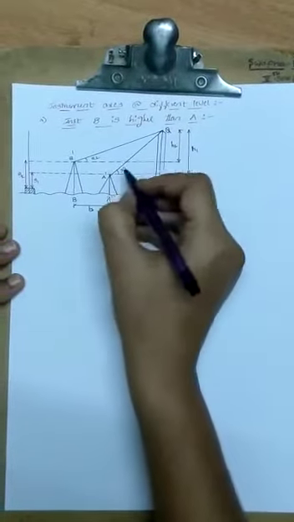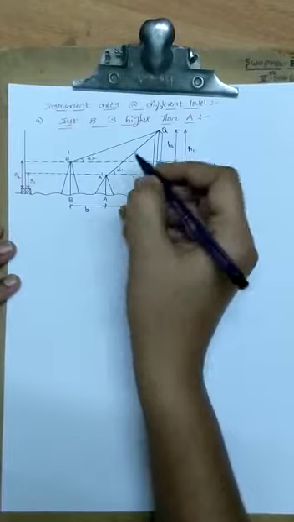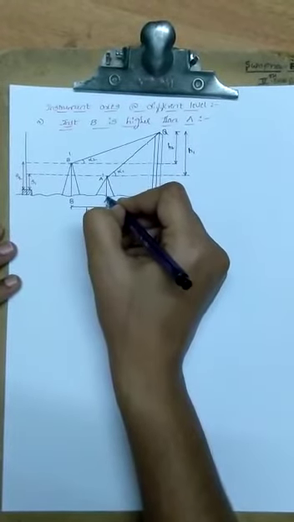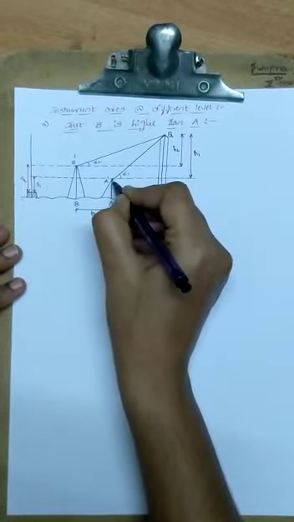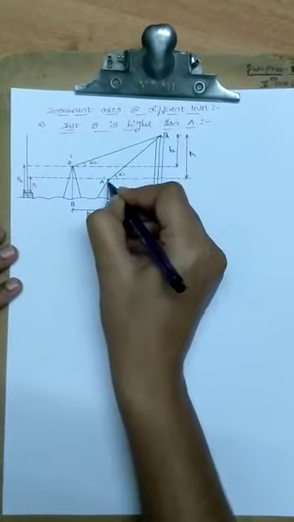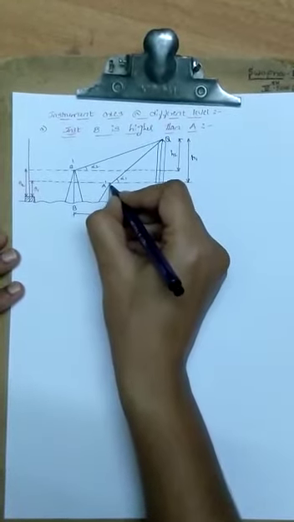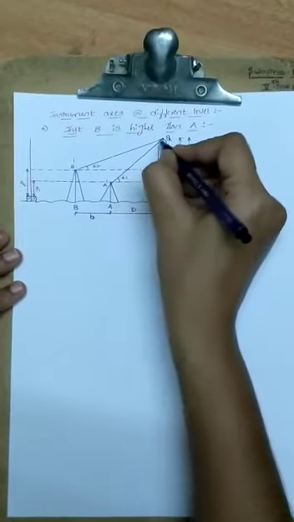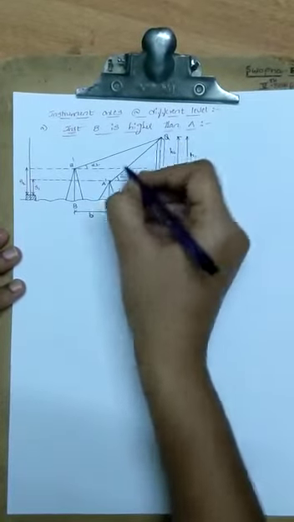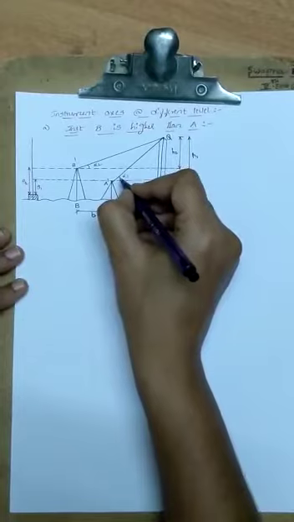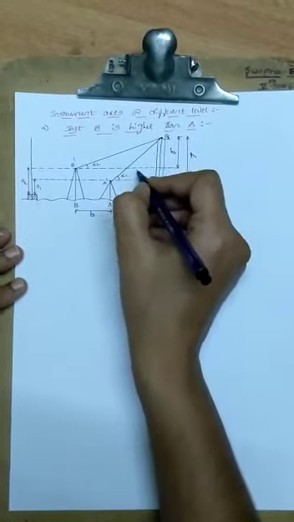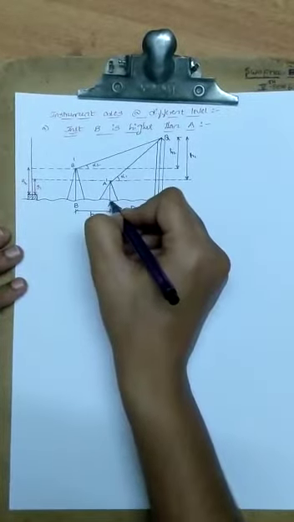Okay. Next, first, in order to derive that, what you need to do is set up the instrument station over A. You need to do all the temporary adjustments, and you need to set the vertical circle C reading to 0. Then you need to loosen that vertical clamp screw, and you need to bisect the elevated object. Then the first reading which you are going to take is alpha 1. That will be the vertical angle when the instrument is at A point.